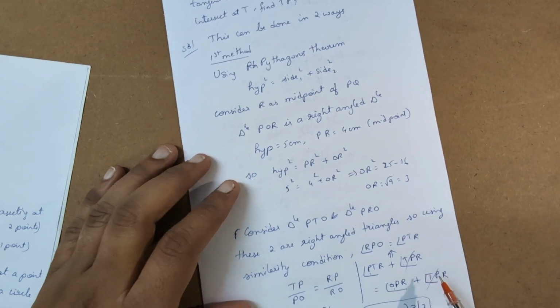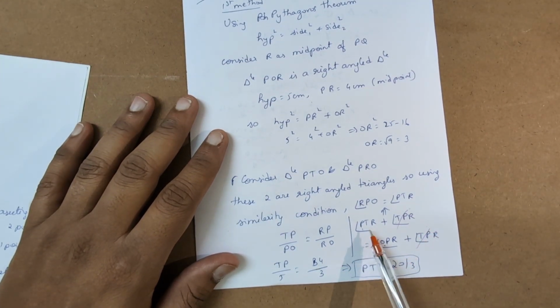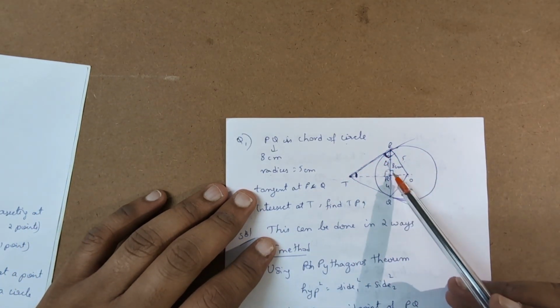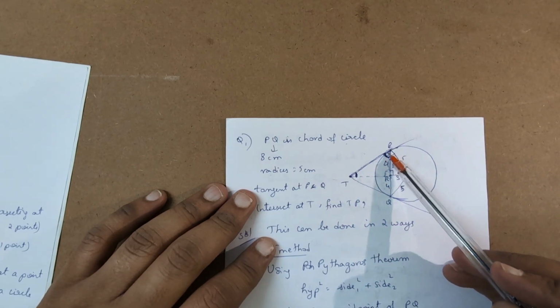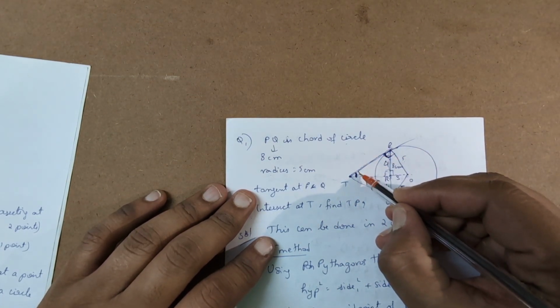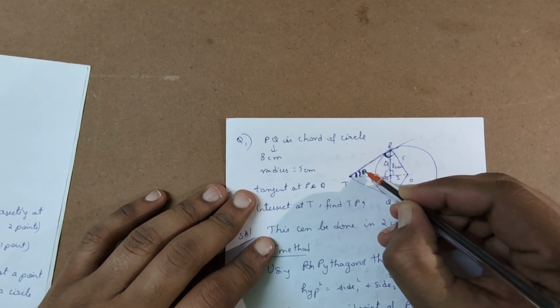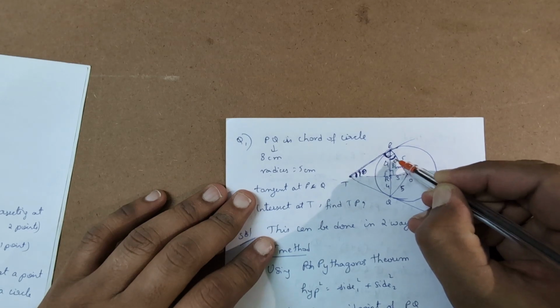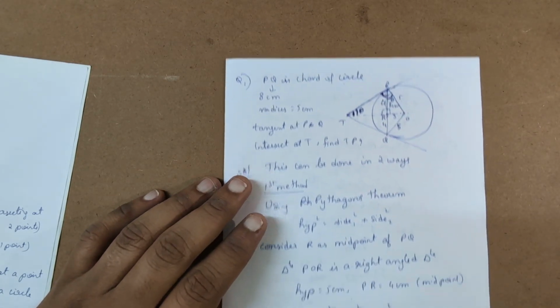So angle TPR on both sides is the same, I'm just cancelling it. So this I am giving as a result: PTR equal to OPR. So I'm saying this angle, if I give theta, then this angle is also theta. Okay.